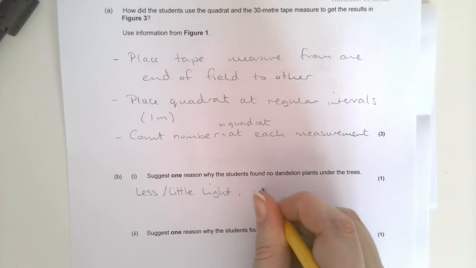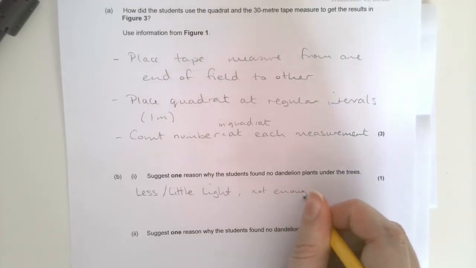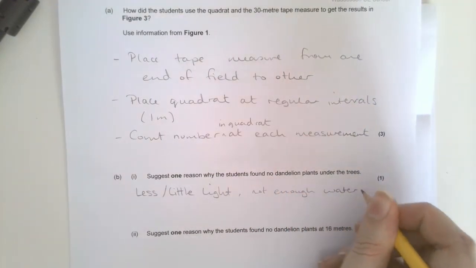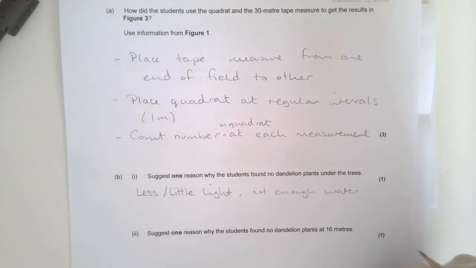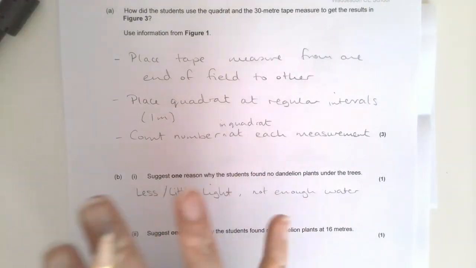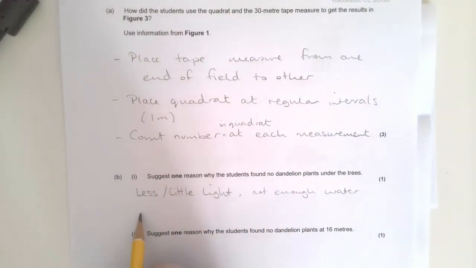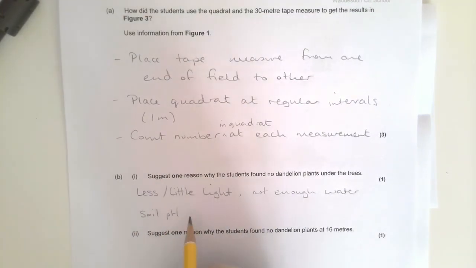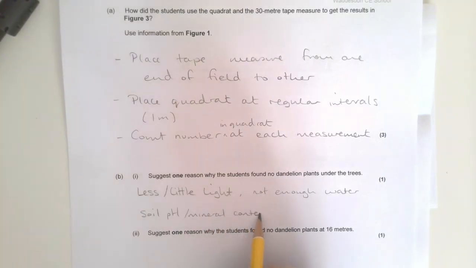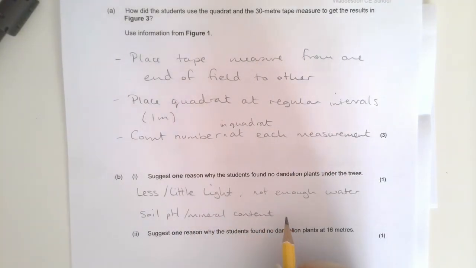Maybe that there's not enough water because the trees are taking it all, or, and this is a more niche example, but that the soil pH or mineral content is wrong for the dandelions to grow.